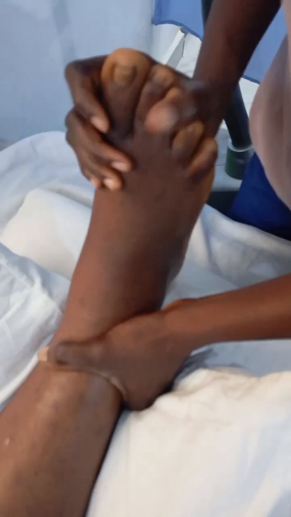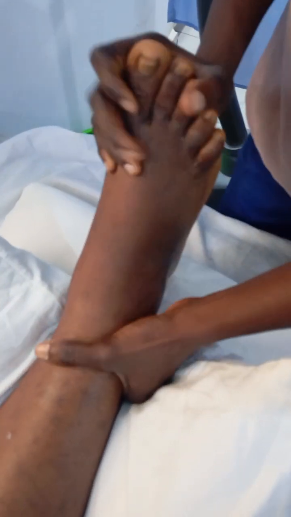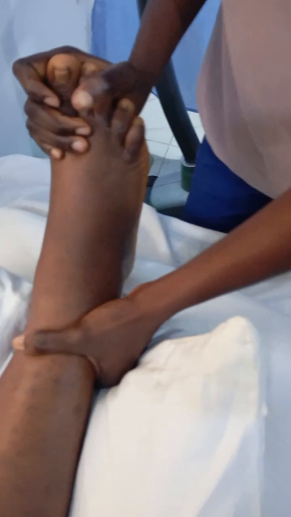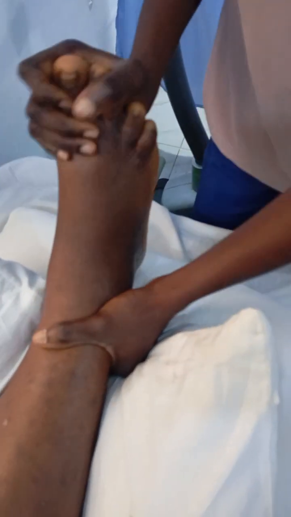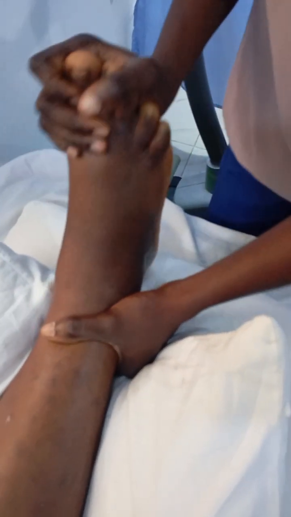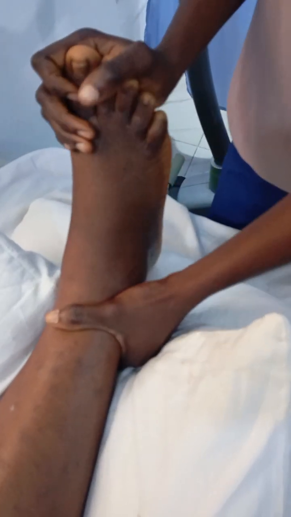I did that because I knew the ice was already effective and she could not feel any pain. While doing this particular movement, you can see me trying to bend and straighten the ankle. While doing this, I kept asking her how she felt. I kept watching her face to see her reactions, to know that she was not in unbearable pain.